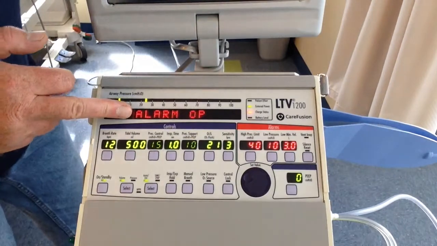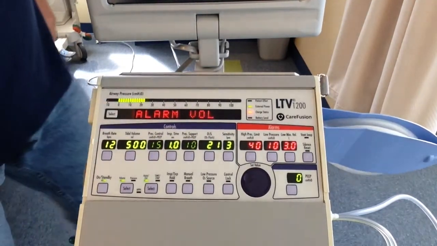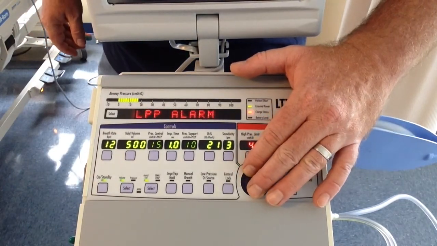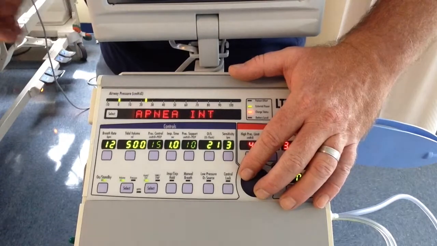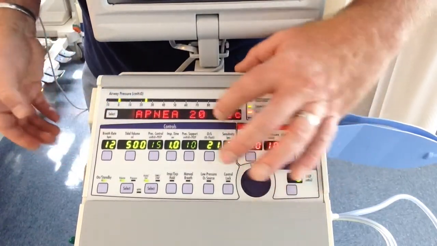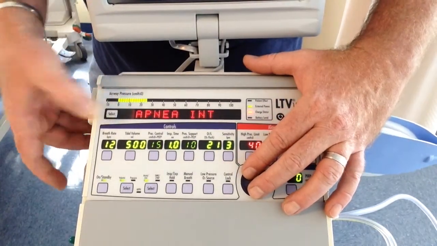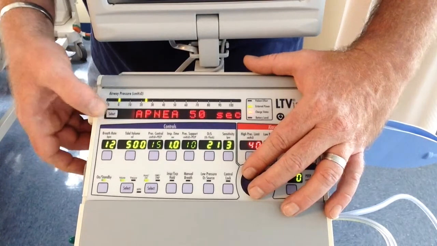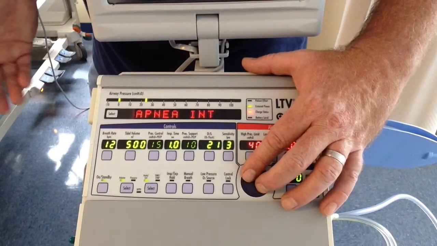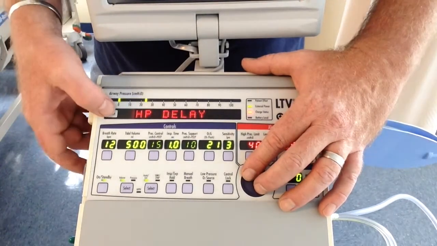When you go into alarm ops, that opens another menu. So alarm volume, we'll scroll through, and here's the different menu. Remember, when you want to go into a menu, into that selection, you select it. Apnea is 20 seconds. If you wanted to change it, you hit select. I'm going to dial it back to 20, and select. Apnea time.